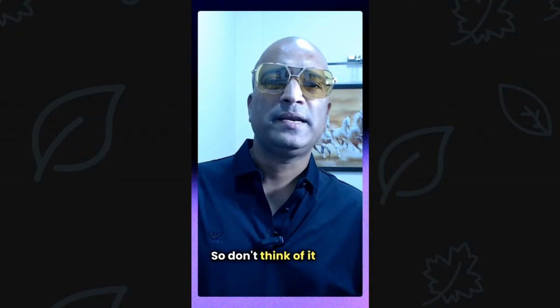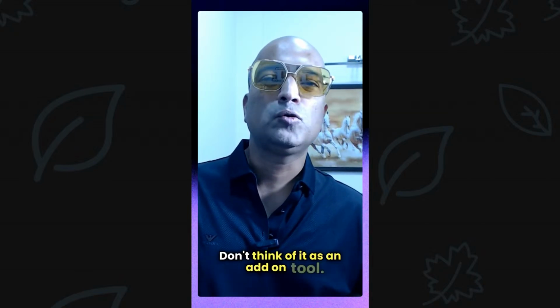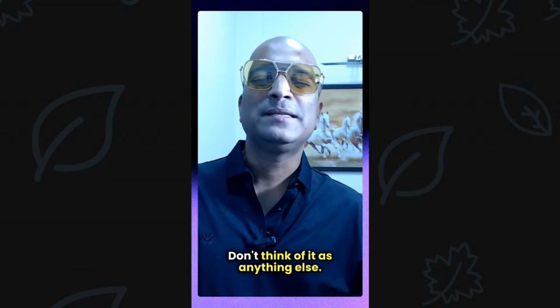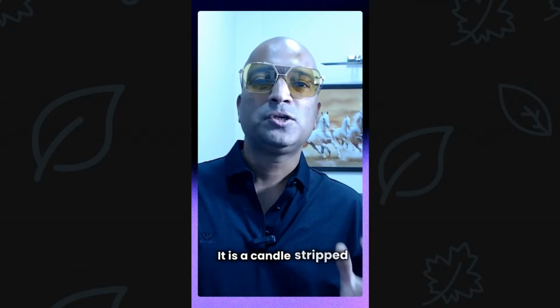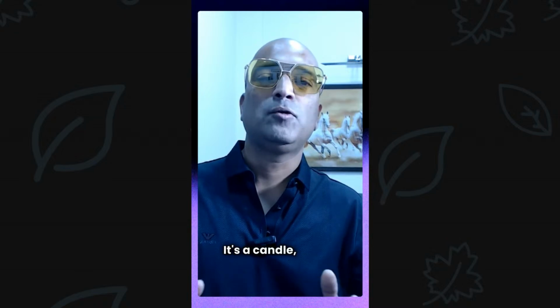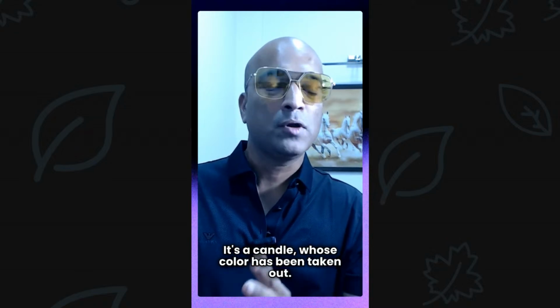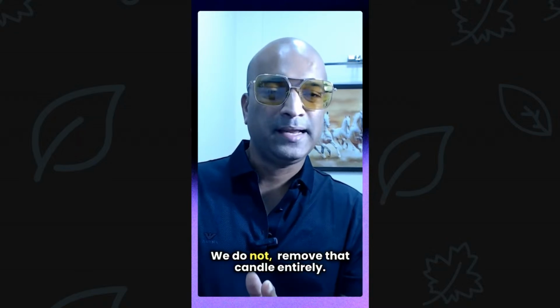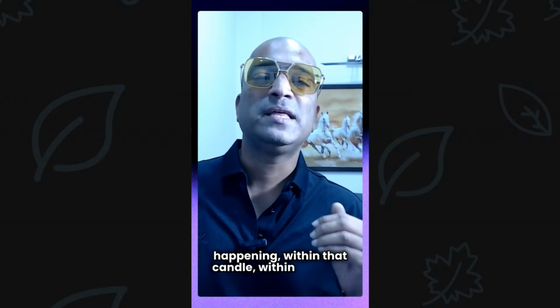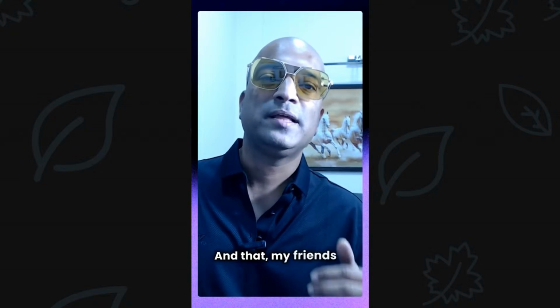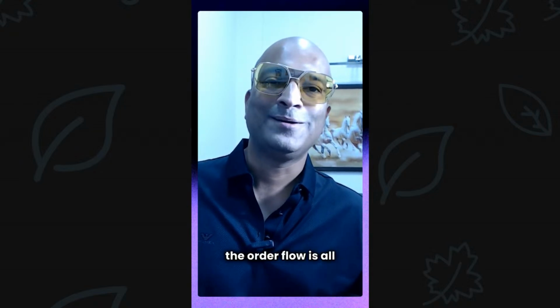So don't think of it as an indicator. Don't think of it as an add-on tool. Don't think of it as anything else. It simply is not that. It is a candle stripped open. It's a candle whose color has been taken out. We do not remove that candle entirely, we just put it on the left side, but instead we focus on what is happening within that candle, within that bar. And that, my friends, is what order flow is all about.